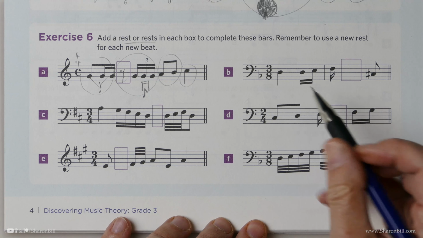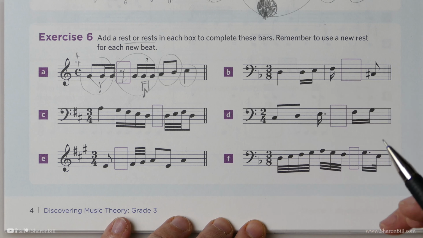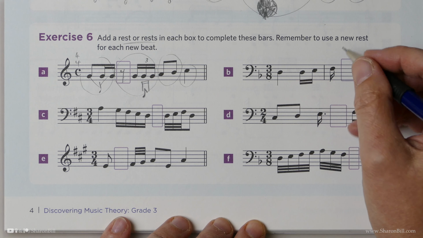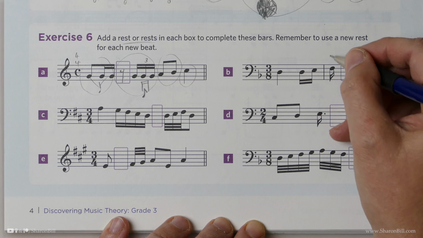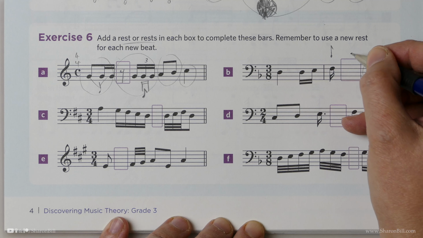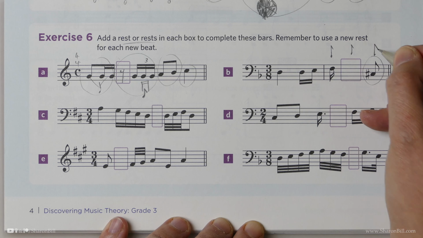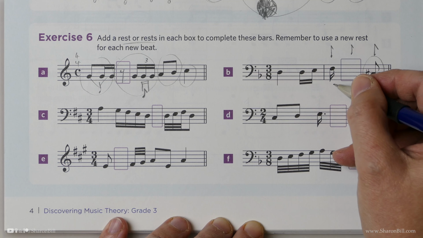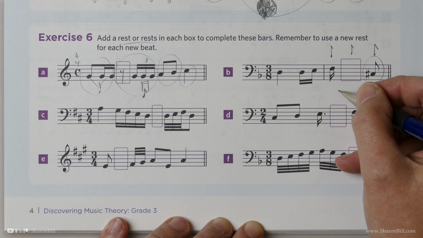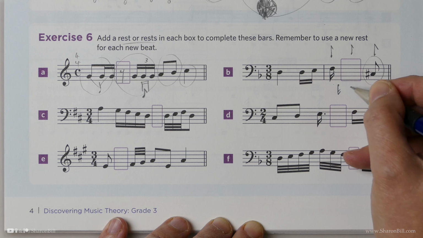Let's continue. Now we need 3 quaver beats per bar. So here we've got a quaver. So we should have quaver, quaver, quaver. We can't just fill what's missing. We've only got a semi-quaver, so we've actually got a semi-quaver and a quaver missing.